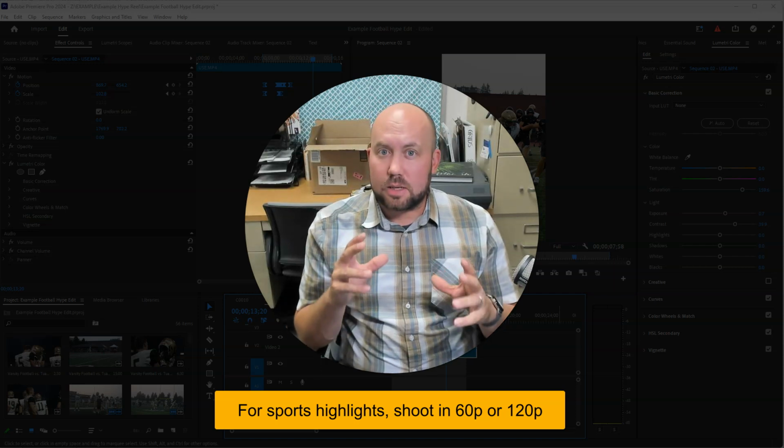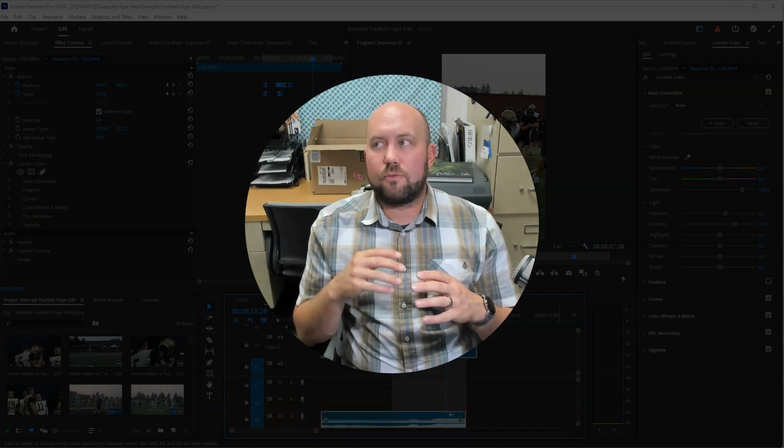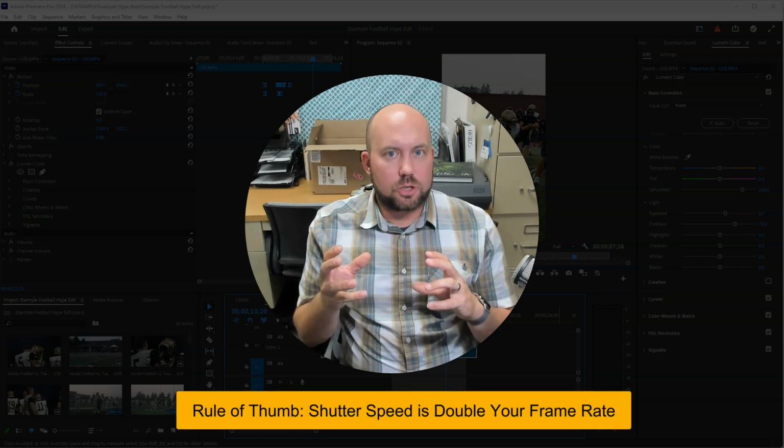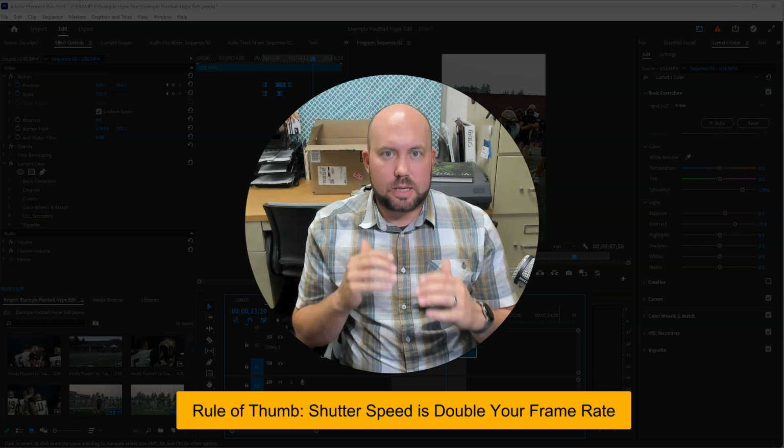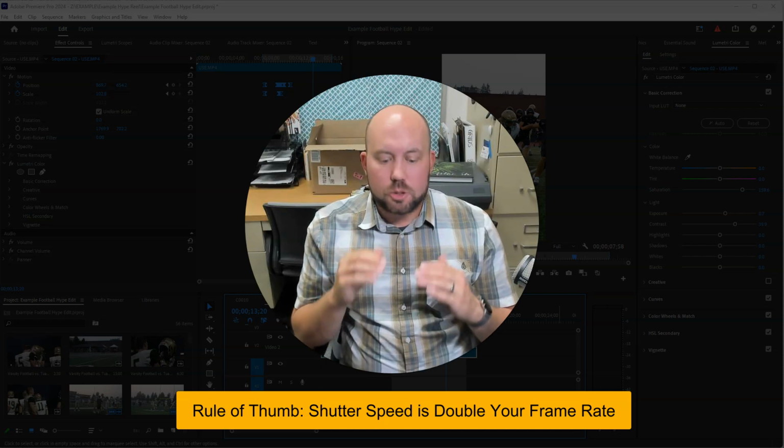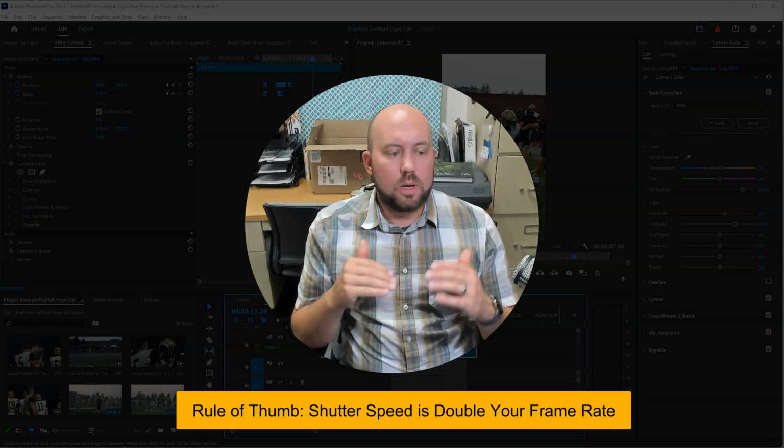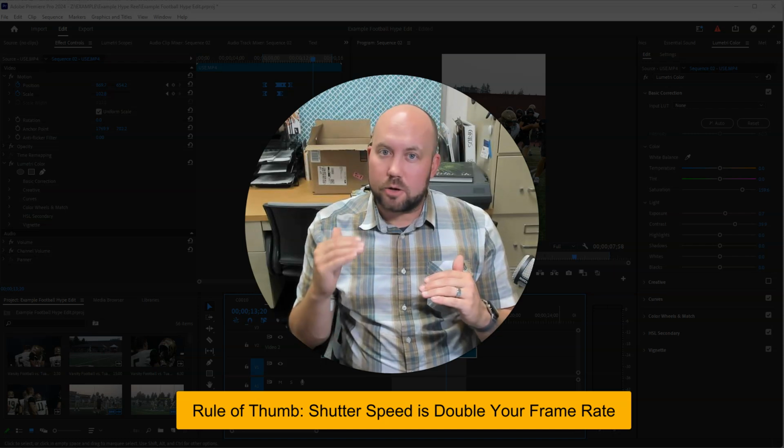Now, one of the keys that you have to remember that we talk about a lot for sports is you want to always double your frame rate. So if we're at 60 frames per second, your shutter speed should be double the frame rate. So 60 frames per second, 120, 125 shutter speed.